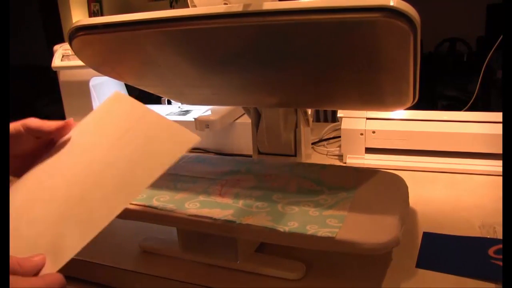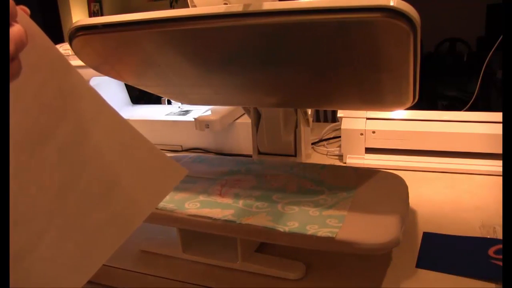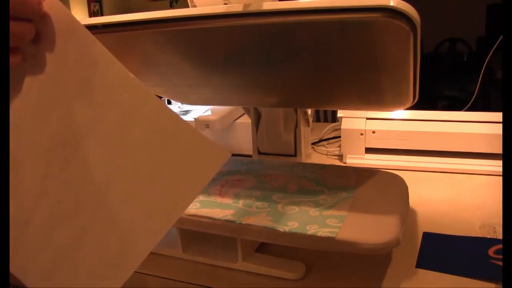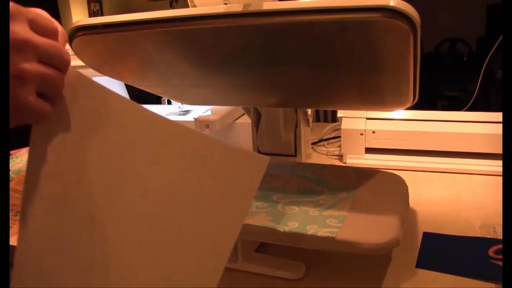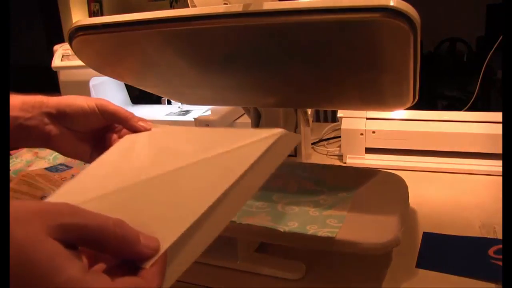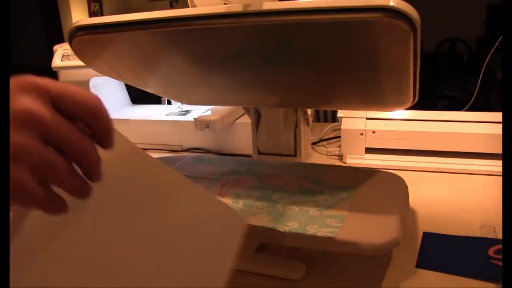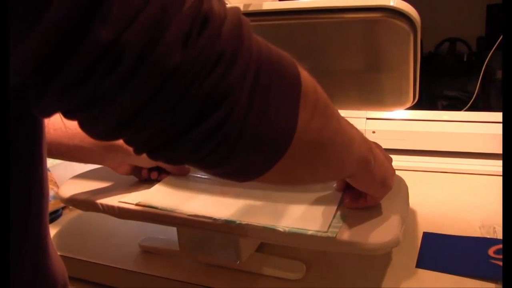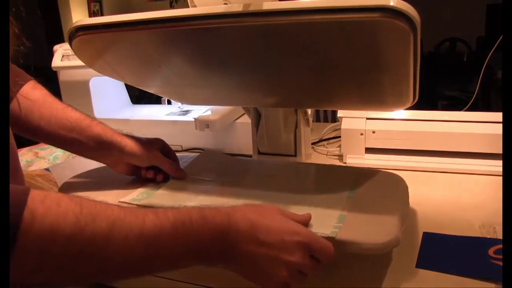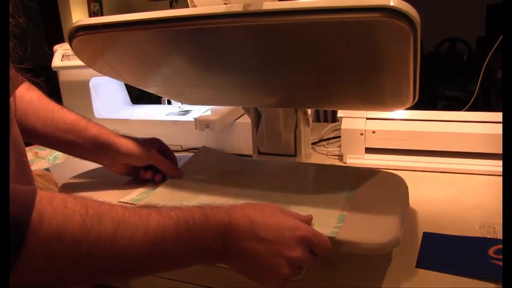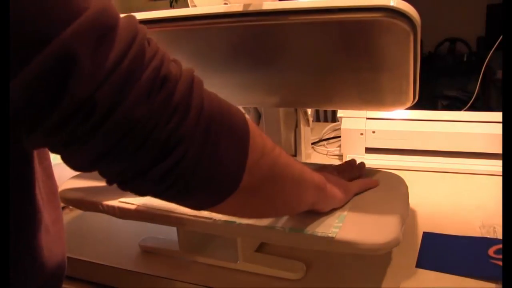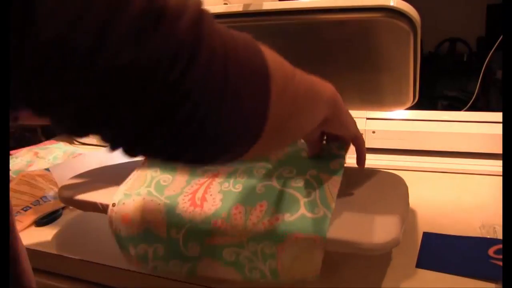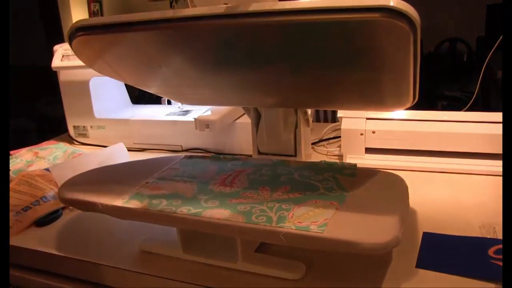What you want to do is fuse one side of it, so you're going to peel off one of the protective sheet parts, kind of like a sticker. You're going to peel this off and you're going to fuse it to the back of your fabric that you're going to use to cut. So I cut out a piece of fabric. It's not 12 by 12 like I said earlier in the video, so I'm going to adjust my settings accordingly, but I'm going to stick this on there, hit it with the iron, and it's going to fuse to my piece of fabric.